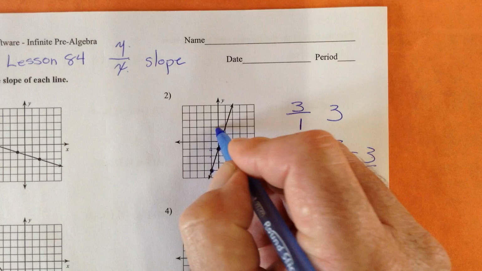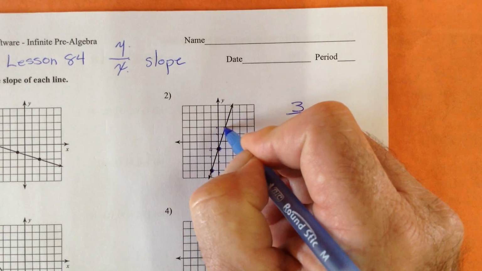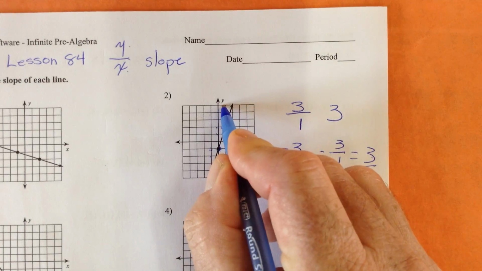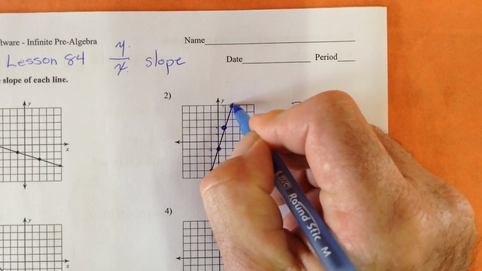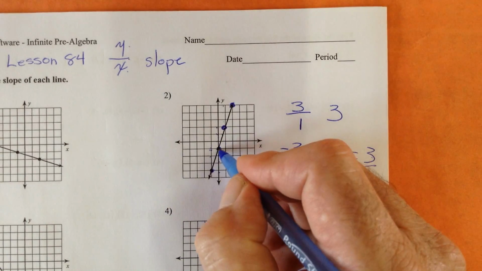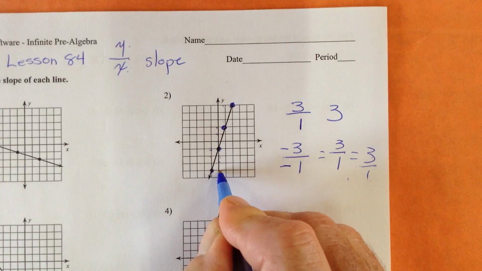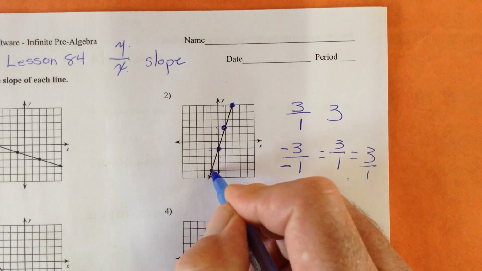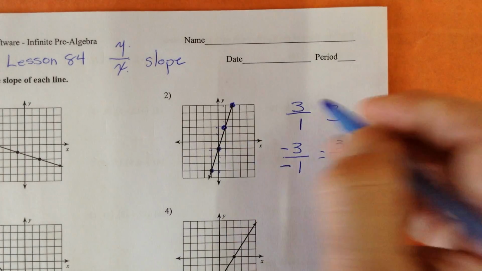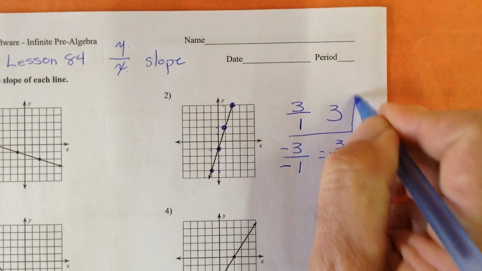If I go 1, 2, 3 up on the y and 1 to the right, all those points are on the line. Okay, if I go 1, 2, 3 down, the negative 3 and negative 1, I'm still on that line. Okay, so this one, the slope would be 3 over 1 or 3.